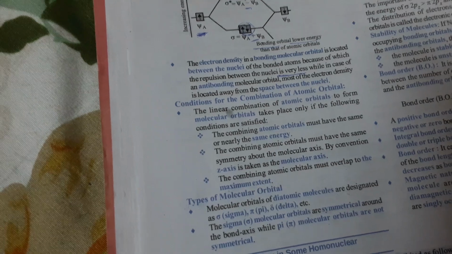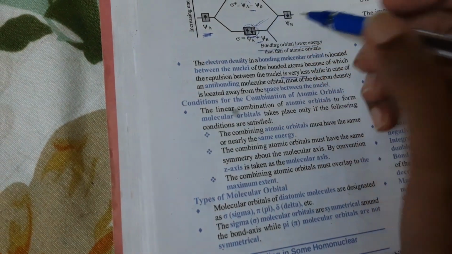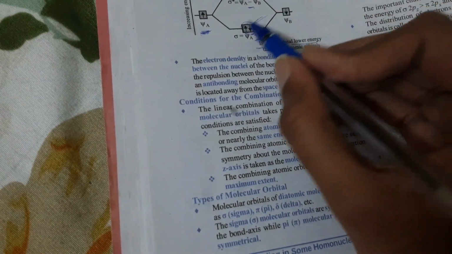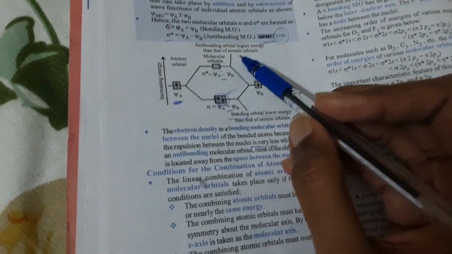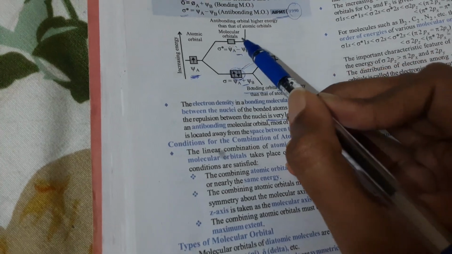That point you have to understand. So this one has the lower energy because the electrons are closer to the nucleus. But this one will have the higher energy, as the electrons are placed a bit away from the nucleus.